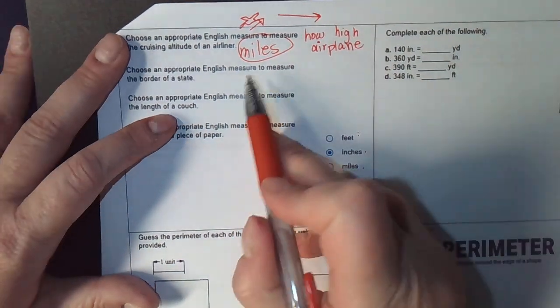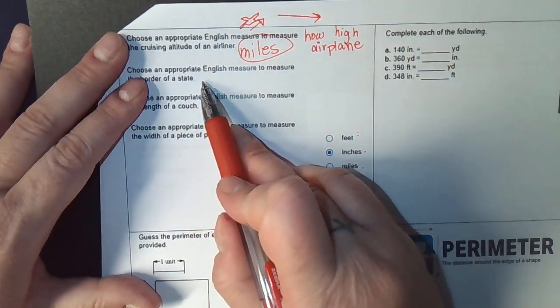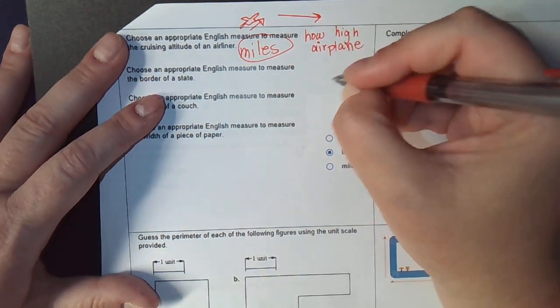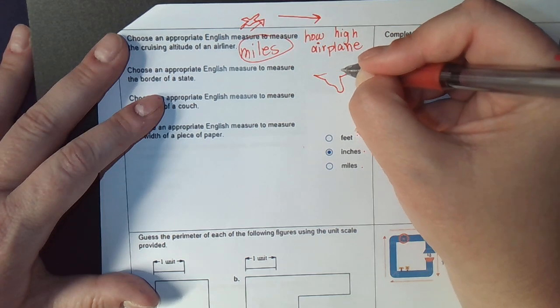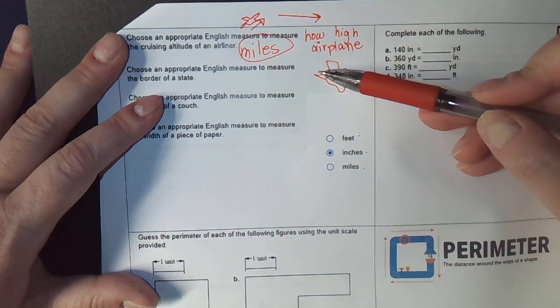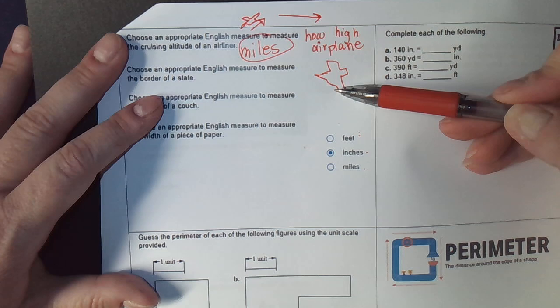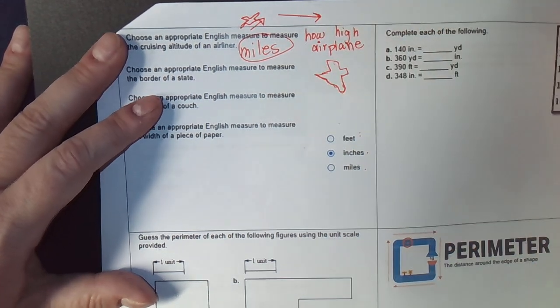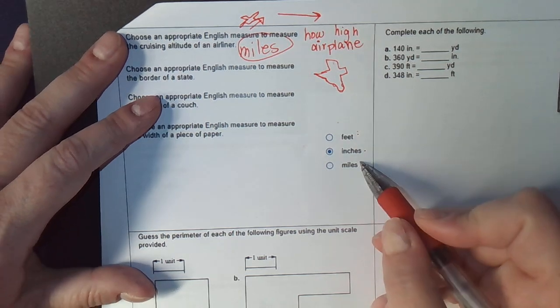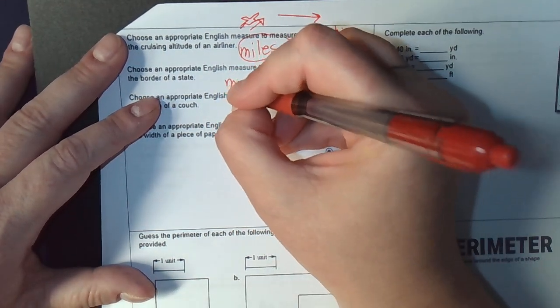Okay, what about the border of a state? Let's say Texas. I forgot how to draw Texas. Oh, well. Okay, well, this is Texas. And if I want to know the border of it, how am I going to measure the border of Texas in real life? Not feet, not inches, miles.